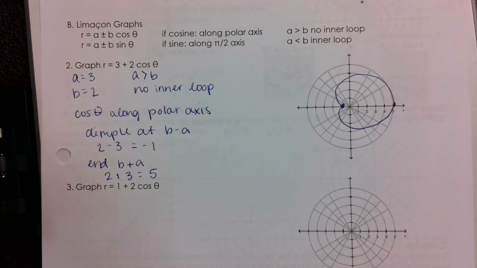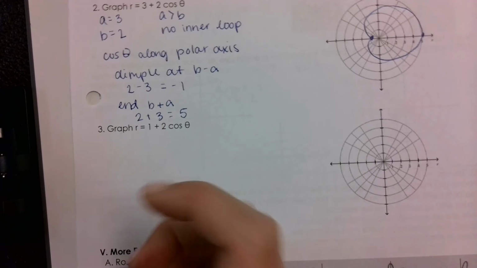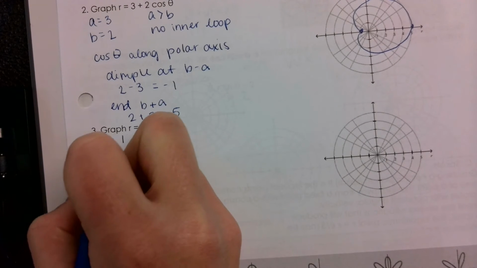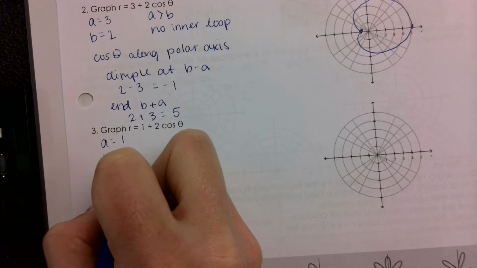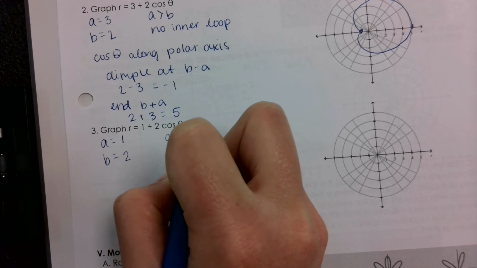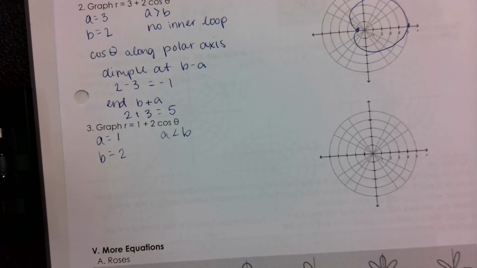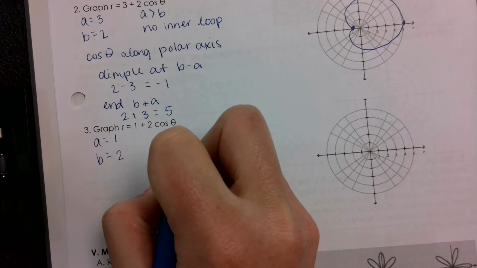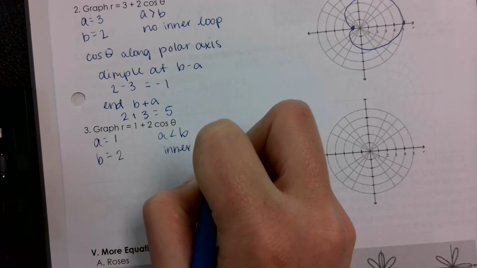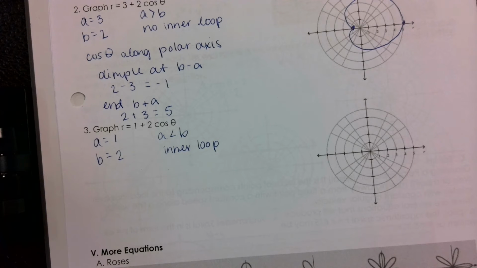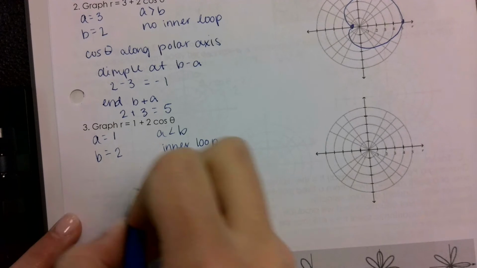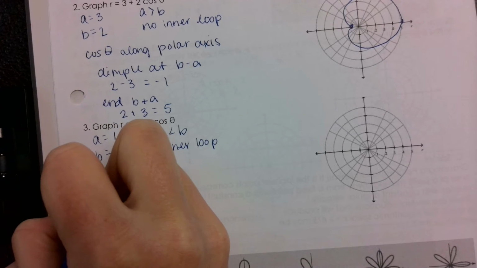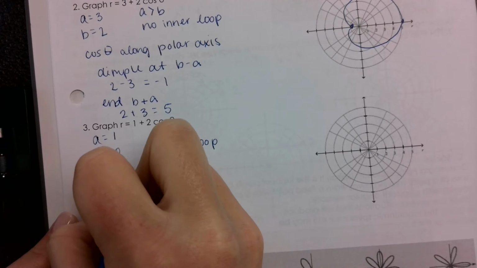So looking at number 3, this time, what is our A value? Your A is 1. What is your B? 2. So since A is less than B, what does that mean? You're going to have an inner loop. And again, you're in terms of cosine, so which axis are we going to be symmetric about? So we'll be along the polar axis.